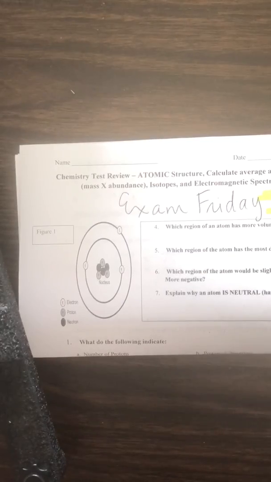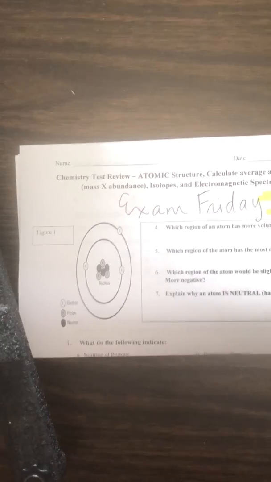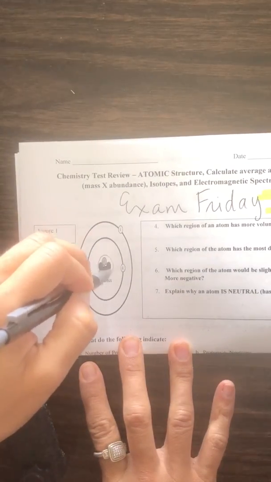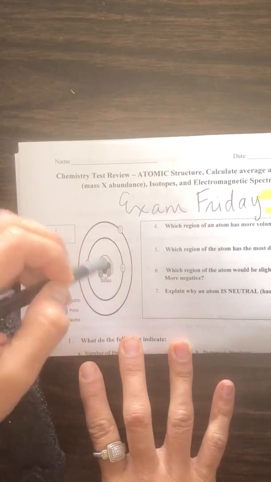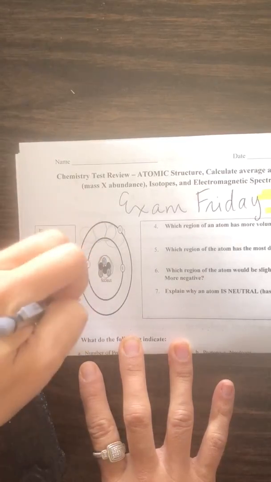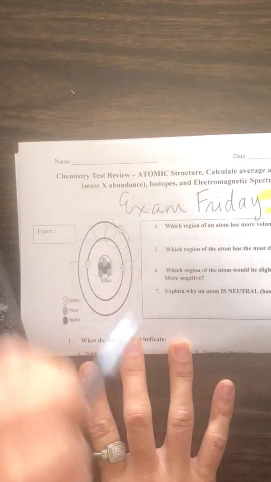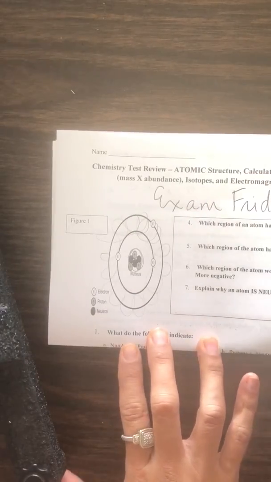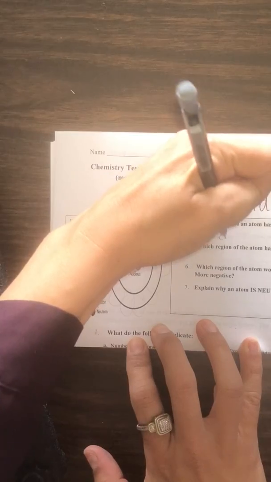It says, which region of an atom has the most volume? So your two choices are going to be, do you think there's more volume in the nucleus region or out here in the cloud? Okay, so there's going to be more volume in the electron cloud.